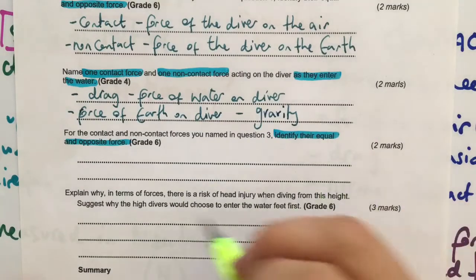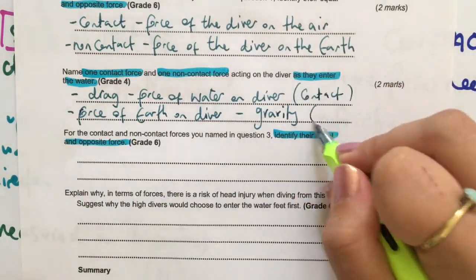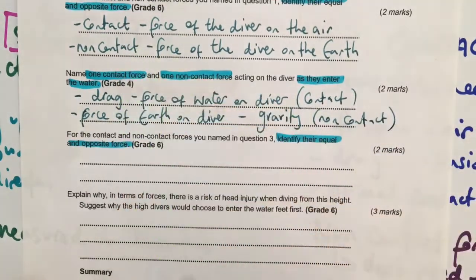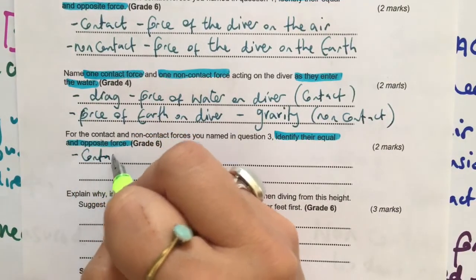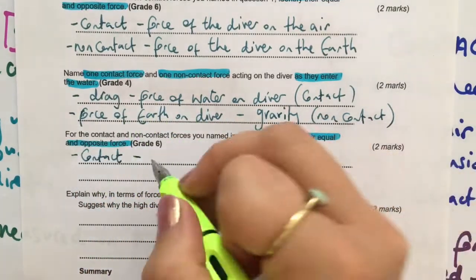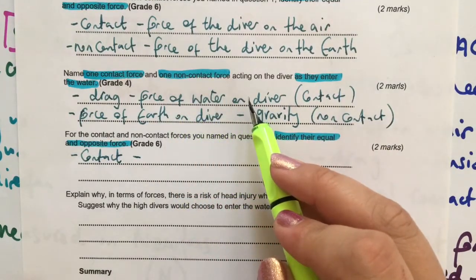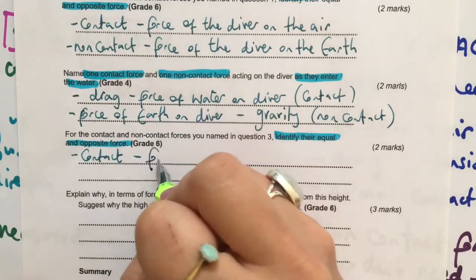Okay, so this is the contact and this is the non-contact. Sorry, I should have written it the same as up here. So if we think about the opposite of the contact force of the drag, it's going to be the opposite of the force of the water on the diver. So it'll be the force of the diver on the water.